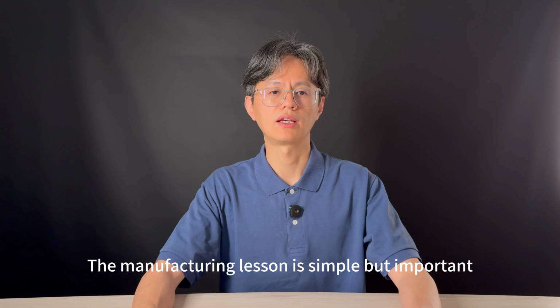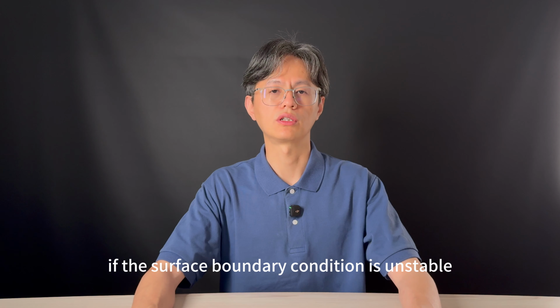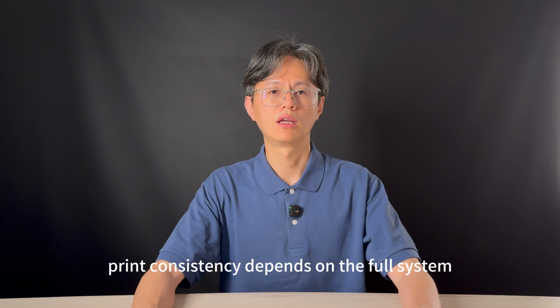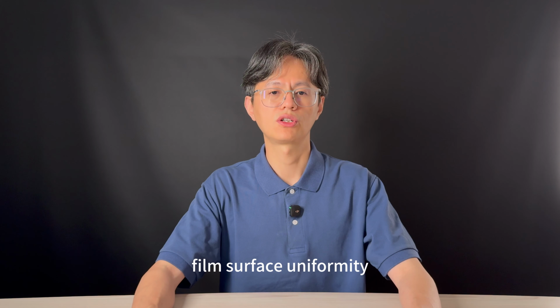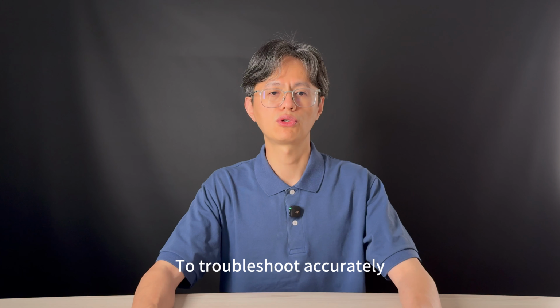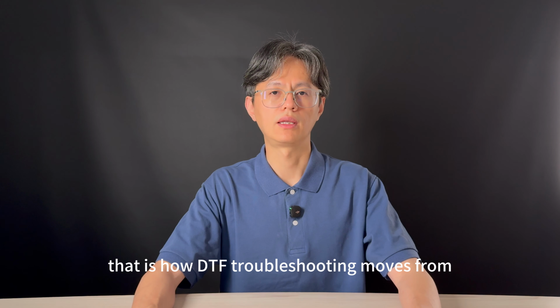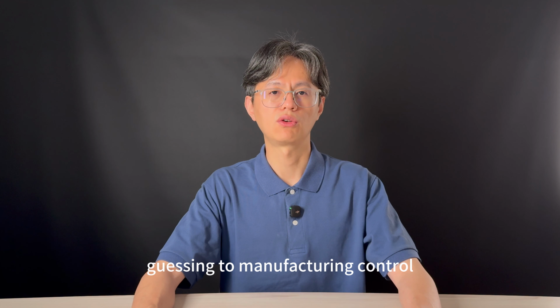The manufacturing lesson is simple but important. Stable settings do not guarantee stable printing if the surface boundary condition is unstable. In DTF printing, print consistency depends on the full system: film surface uniformity, ink behavior, environment, and machine deposition dynamics. To troubleshoot accurately, look at the ink-film surface interaction. That is how DTF troubleshooting moves from guessing to manufacturing control.